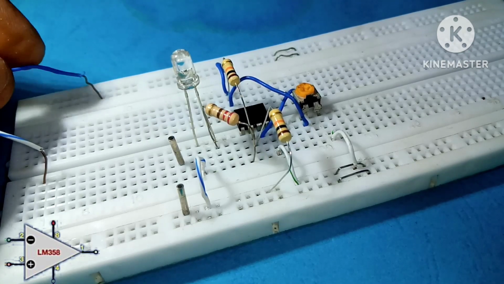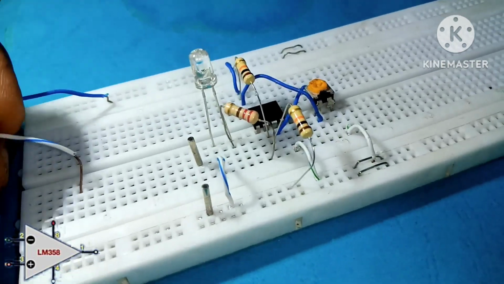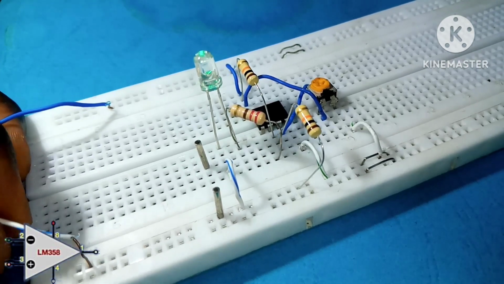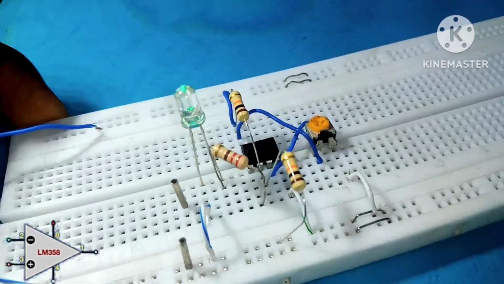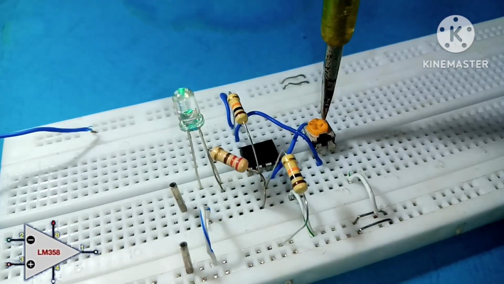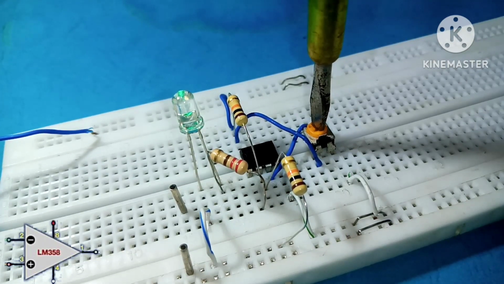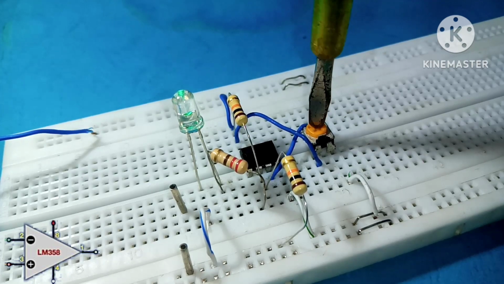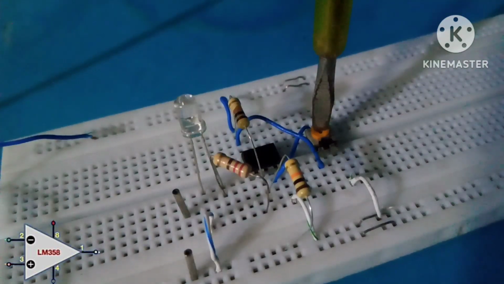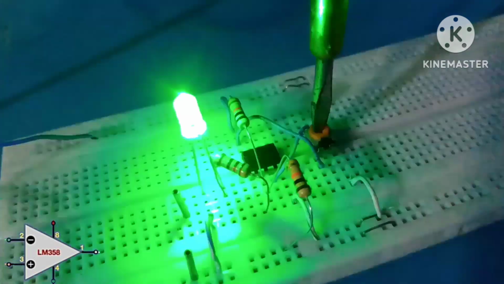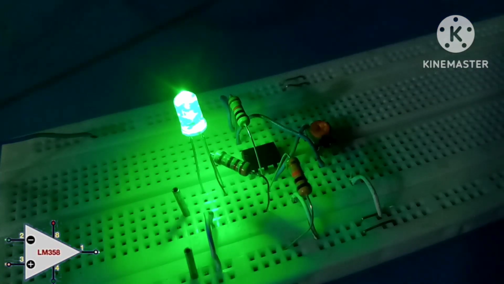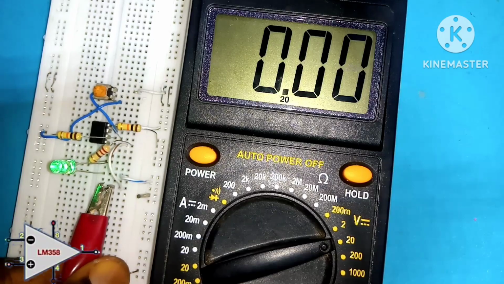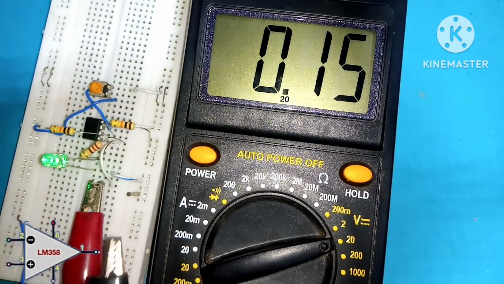After that is done, apply your positive supply voltage. You can see the LED has already turned on. By varying our variable resistor clockwise, our output should go low, and taking that anti-clockwise, our output should go high. Now let's see this using the digital multimeter.